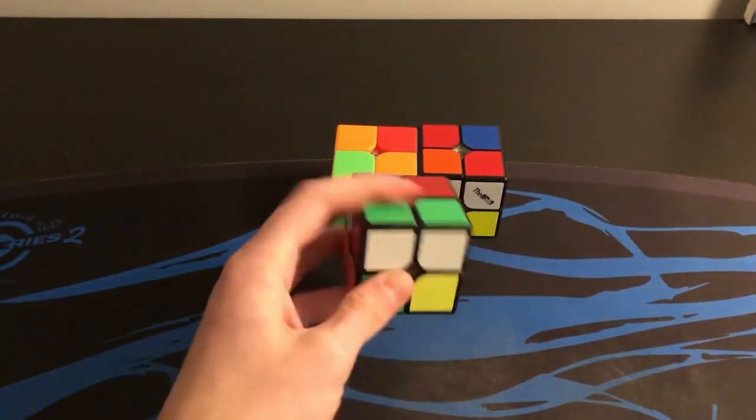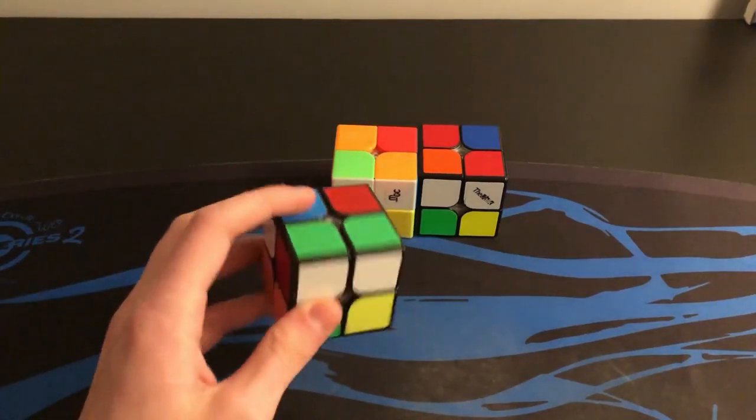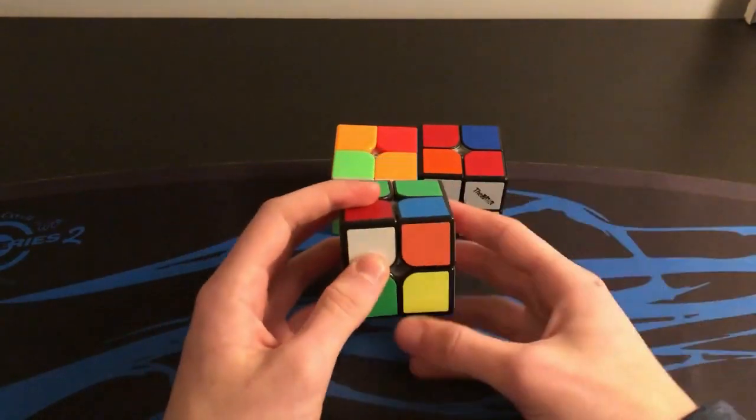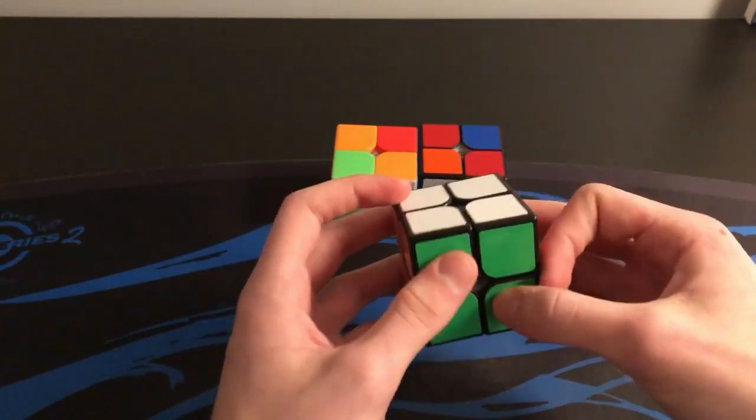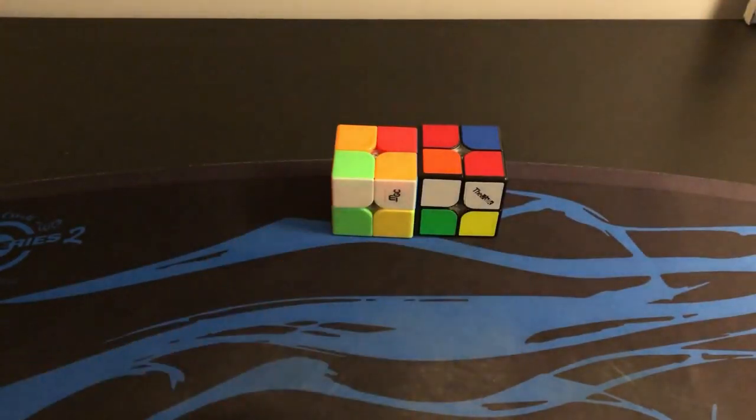And then for this one, the algorithm's a bit different. So when it's on the back left, you do a U2, and then F prime U R prime F2 R, and then F. So short, but it's a little bit odd to execute.